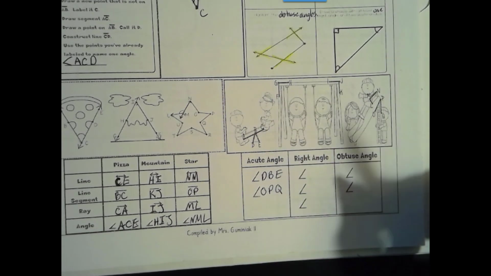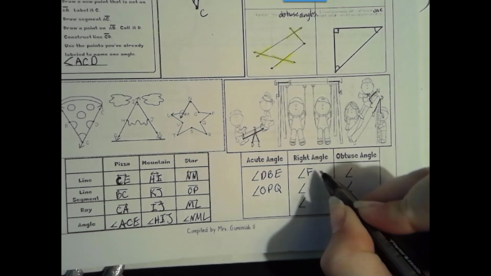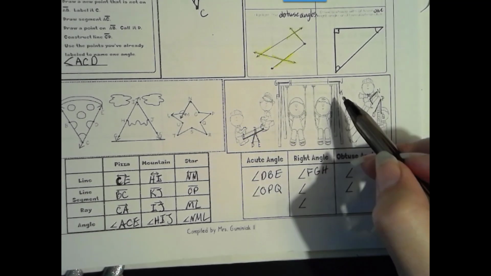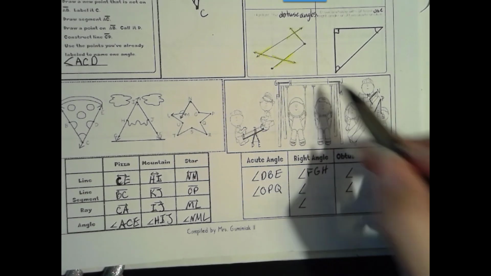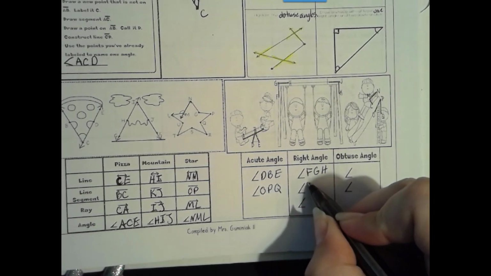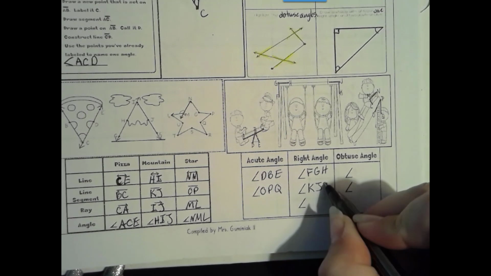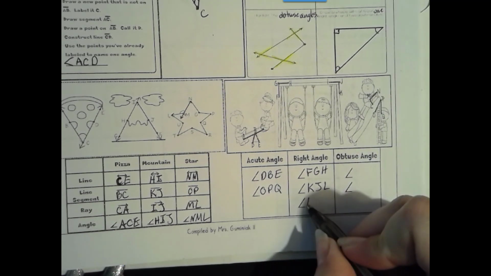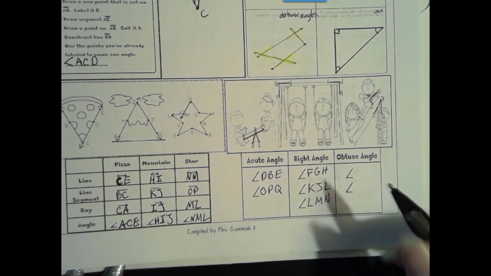Now we're going to look for right angles, ones that have perfectly square corners. And we have 3 that we're looking for. So it looks like we have one here. FGH, the vertex must be in the middle. And then here's another one, KJL. And there's another one right here on the slide, LMN. We always have that angle in front with the name.